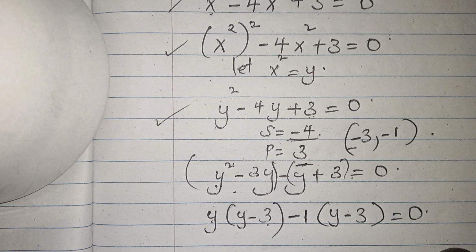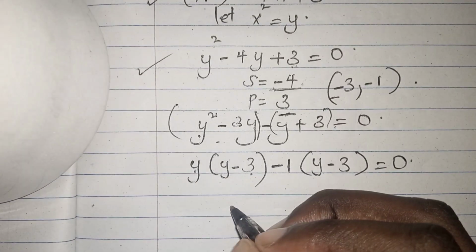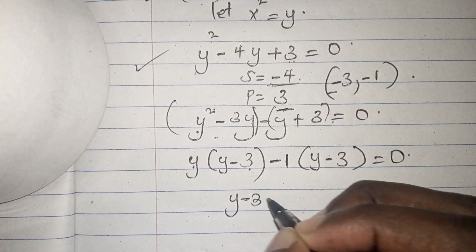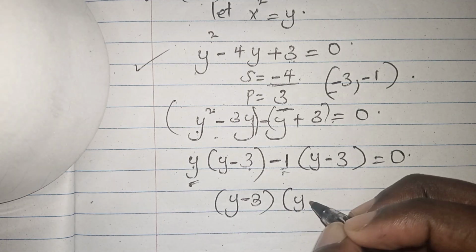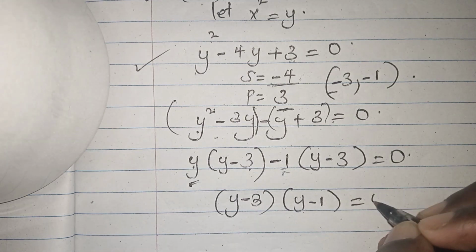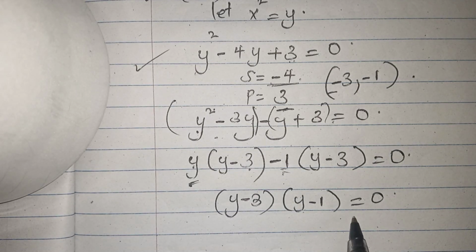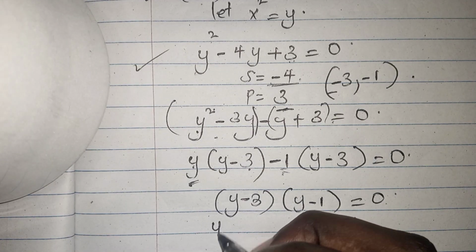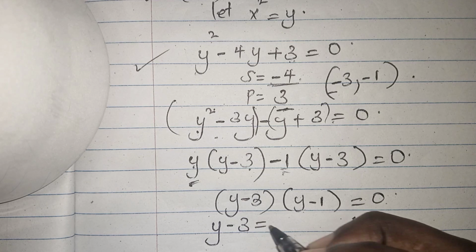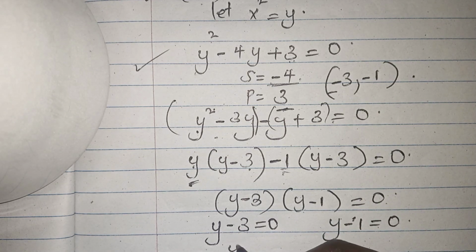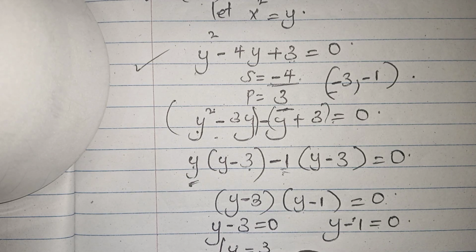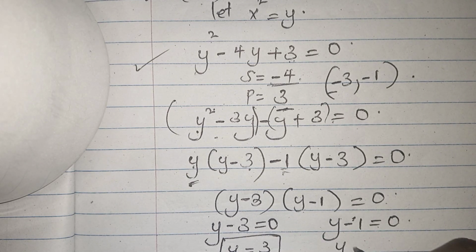So y minus 3 is common. (y minus 3) into bracket what is left outside the bracket, (y minus 1), is equal to 0. So their product is equal to 0. So this means that y minus 3 is equal to 0, y minus 1 is equal to 0. So y is equal to 3, and on the other side y is equal to 1.